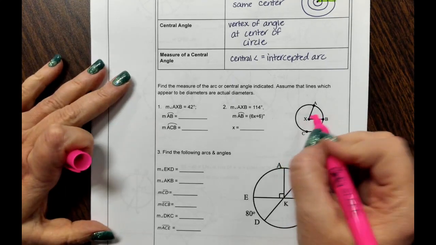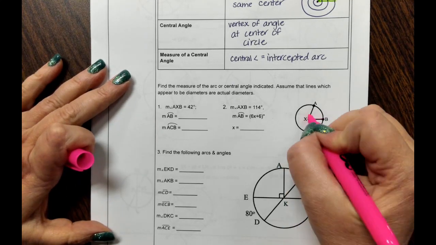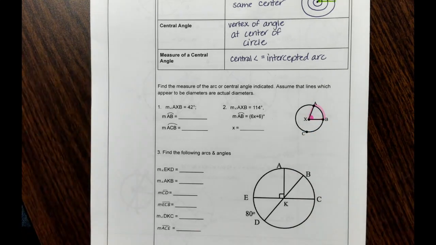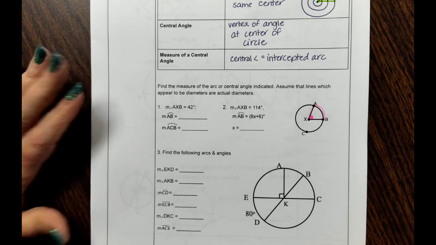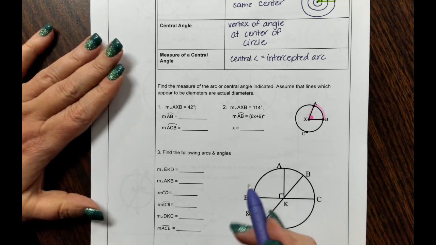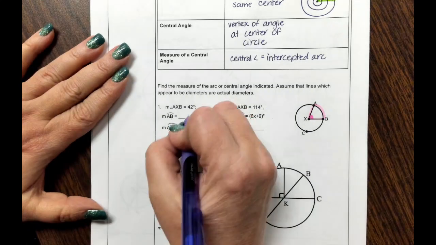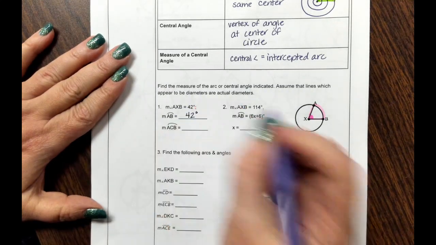This is a major arc. It has 3 letters, A, C, B. So you would start at A, go around the circle to C, and then B. Notice this is 3 letters, but it's not an angle. This is on the side of the circle. Think about the circle like a hula hoop. ACB, that's an arc. Well, it's everything except the 42.